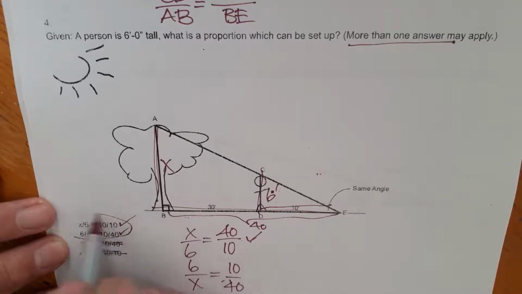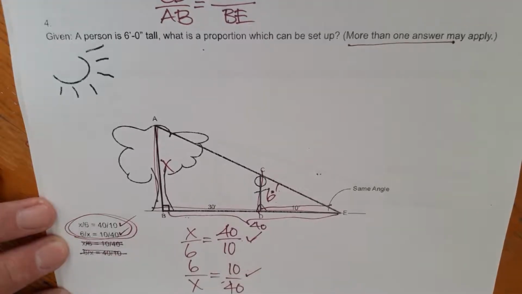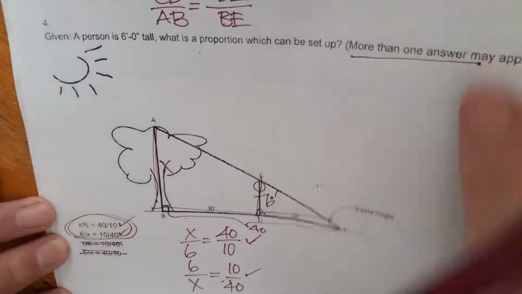Right? So we already found these out. We already did the work of landing them out here. These are not going to work where you just flip. You cannot flip just one side of a proportion. All right. Okay, let's see about the next page.